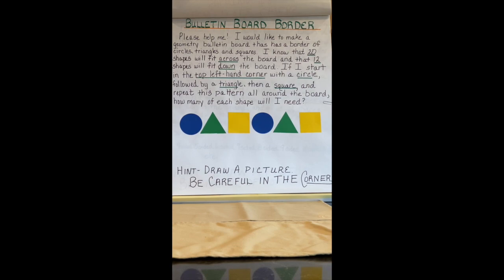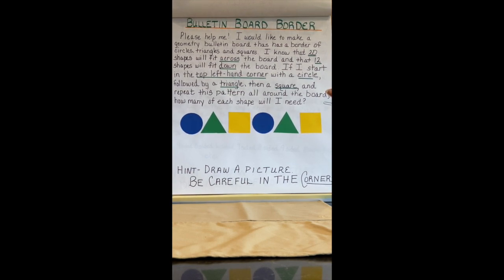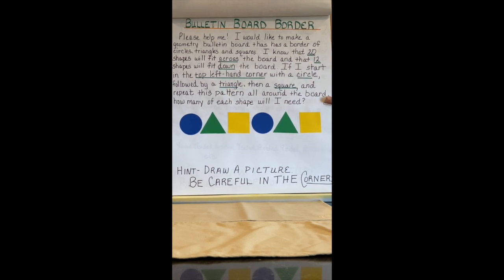So let's read it again. Miss Karen makes a lot of the bulletin boards for Beacon, and I'm always using things like this when I am trying to figure out how much I need. So please help me. I would like to make a geometry bulletin board that has a border of circles, triangles, and squares.